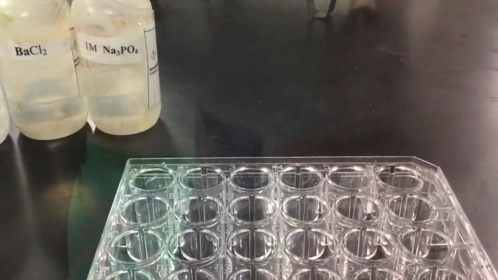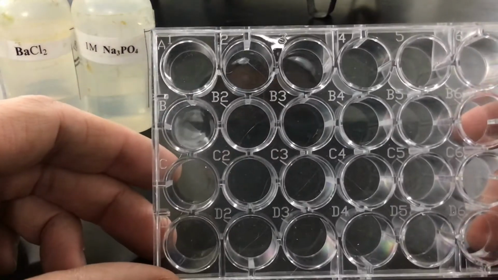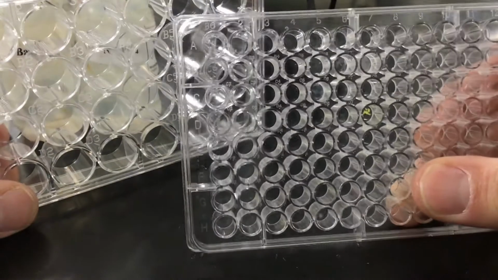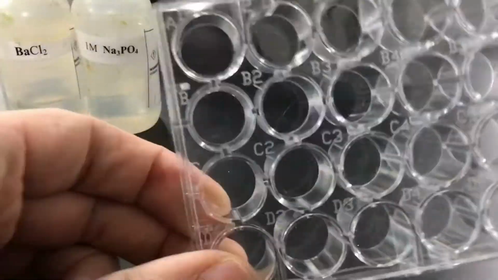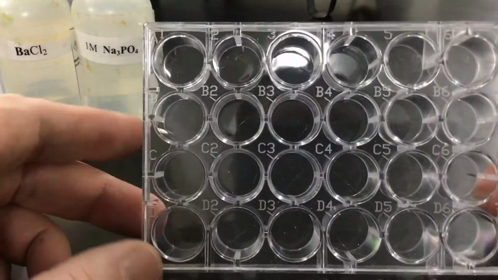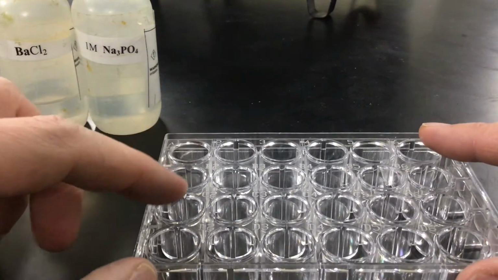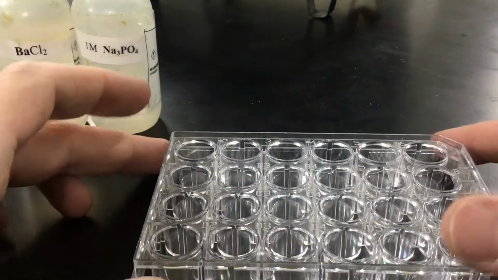Let's see if I can flip this. All right, so here we have a micro well plate. It's a little bigger one than the other one that I have. That's this size, and this one I'll use for a different one. But this one, because it's nice and big, you'll be able to kind of see what I'm doing here. I'm going to be putting in solutions in these 4 parts, okay?